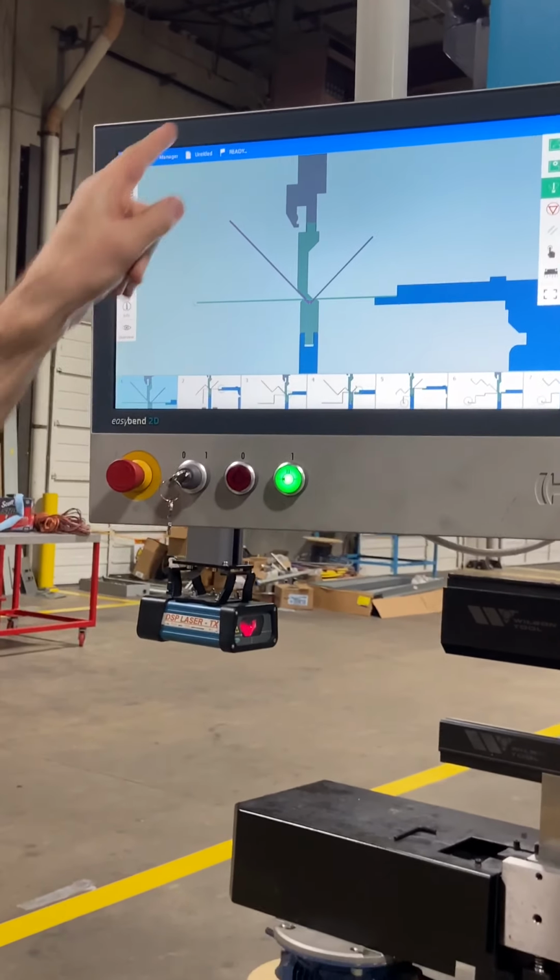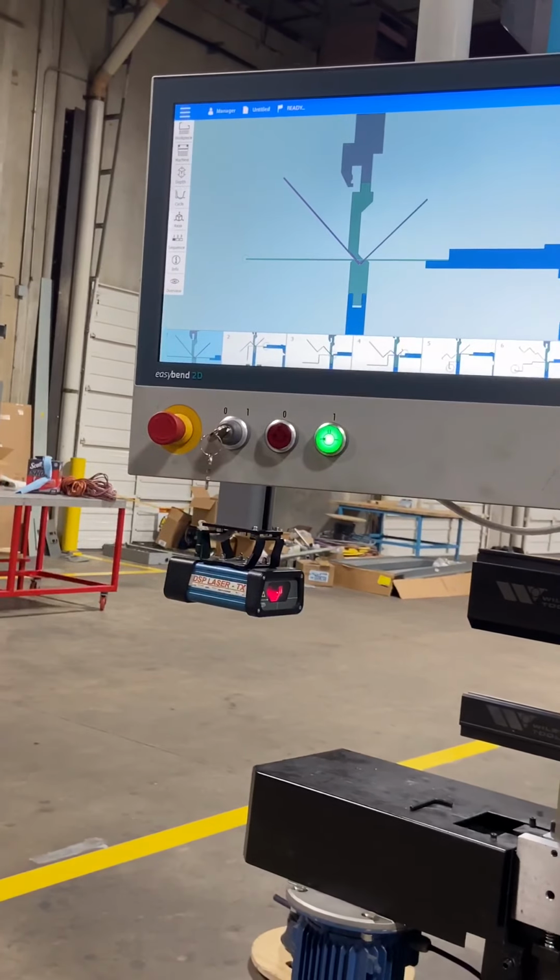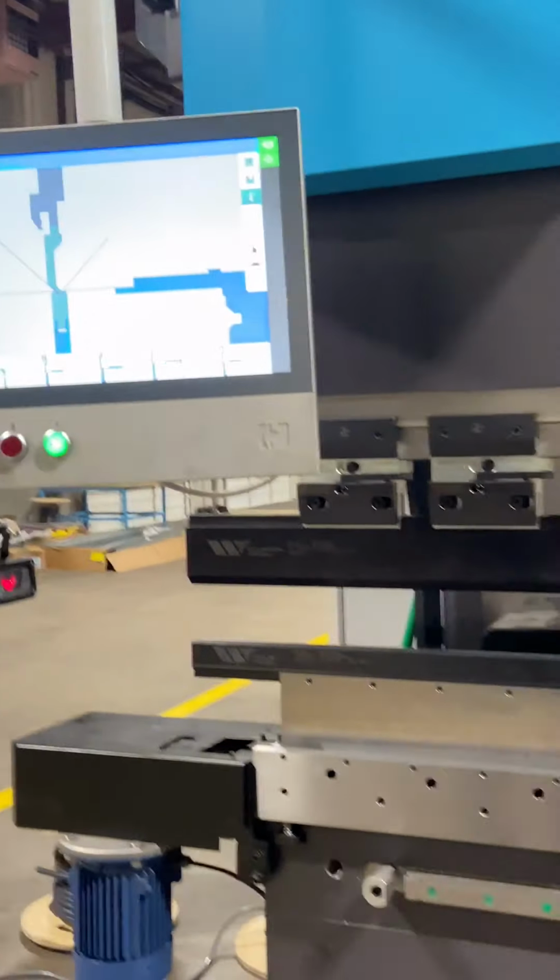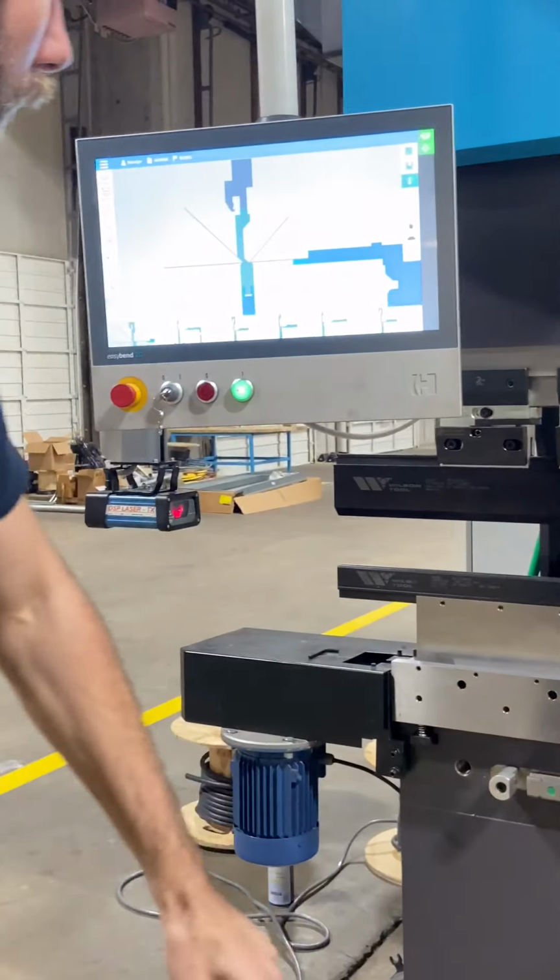So which one is ready? And now it's just the blue one. The crowning. Yeah. Oh, wow. Now I can start bending.